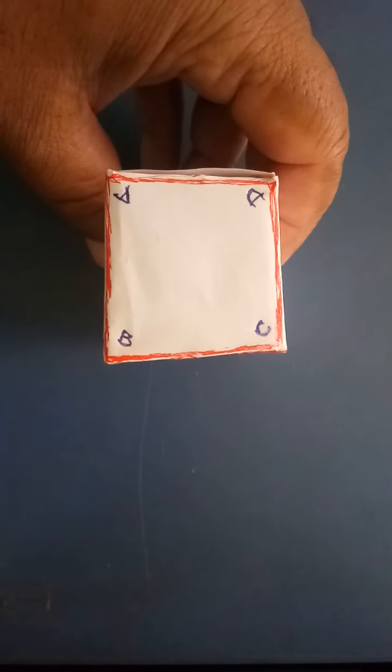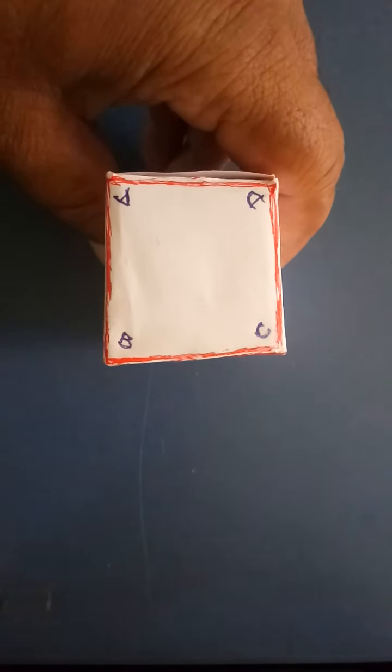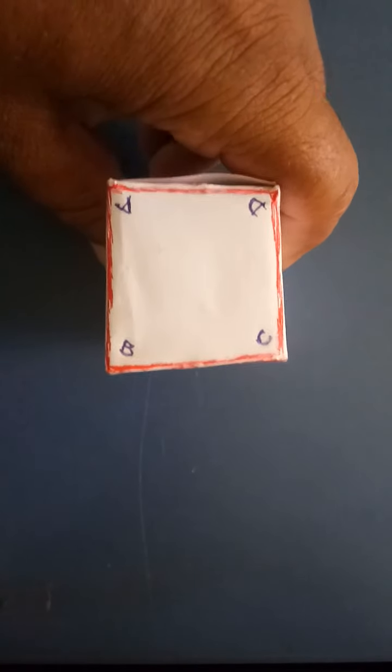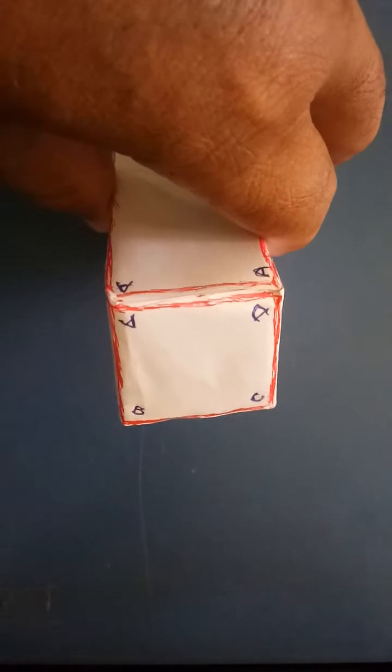If you look from the side, this is the edge on which the prism is resting on HP. So you have to tilt it. Here it is resting on its base completely. If it is resting on the edge, then you have to tilt it like this so that it is resting on this edge B1 and C1.